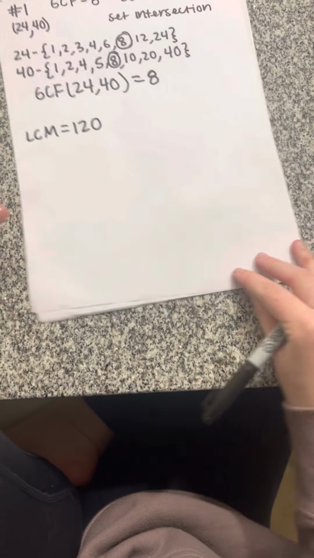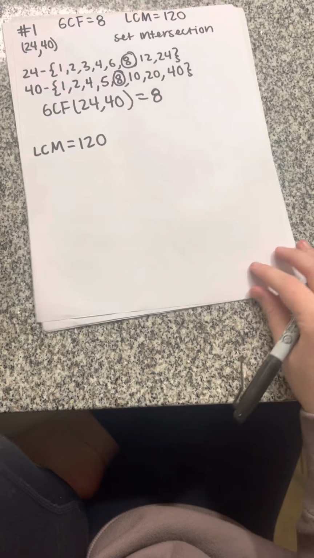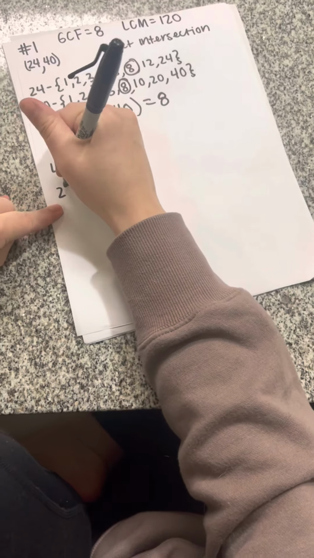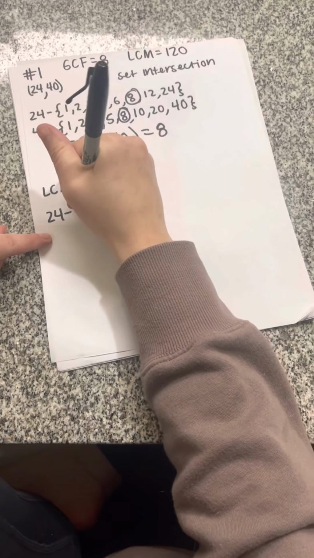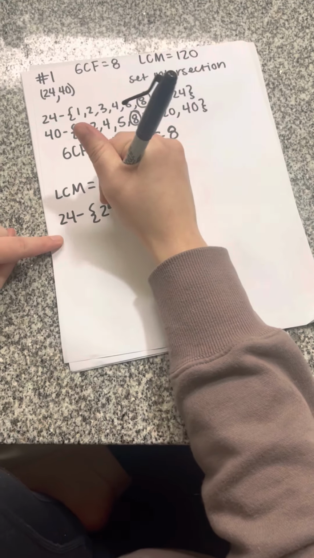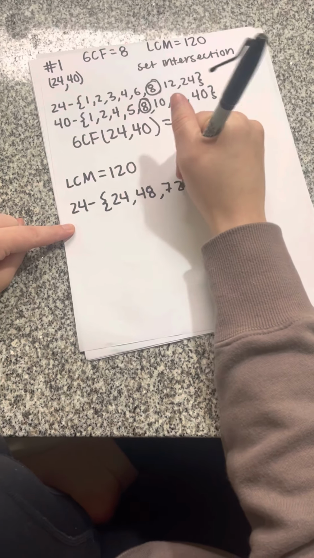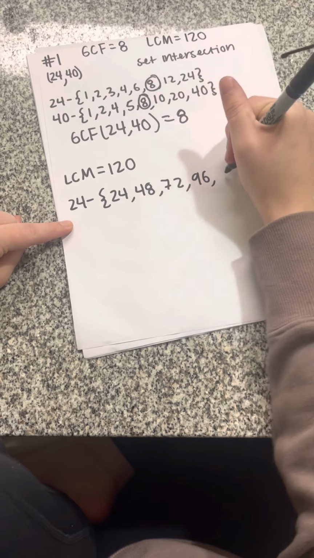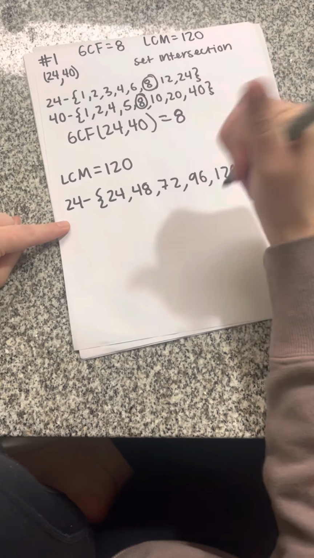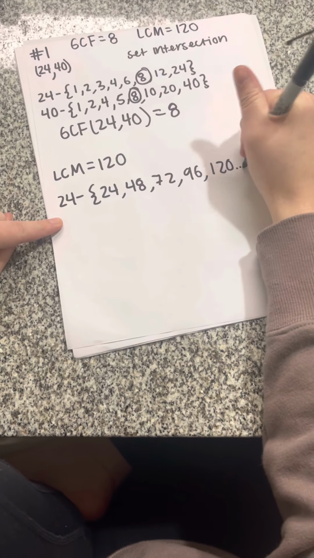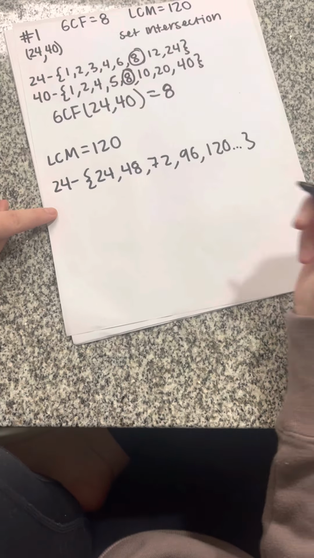So this process is similar, but what's different here is the sets for 24 and 40 instead of the factors are the multiples. So we're going to start with 24, 48, 72, 96, and I'm going to stack because I found 120. And it's important that I do have the ellipses here in the braces to show that this is an infinite set. This will go on forever.